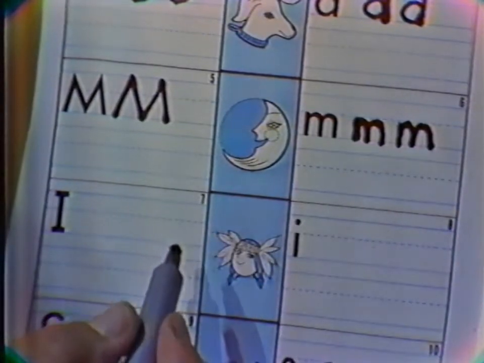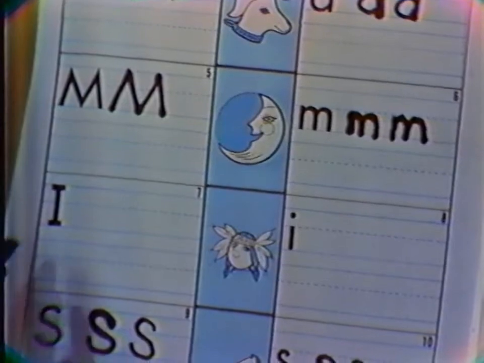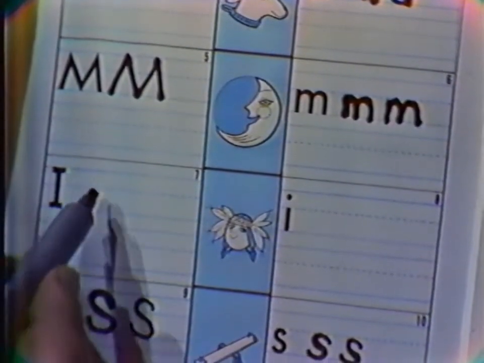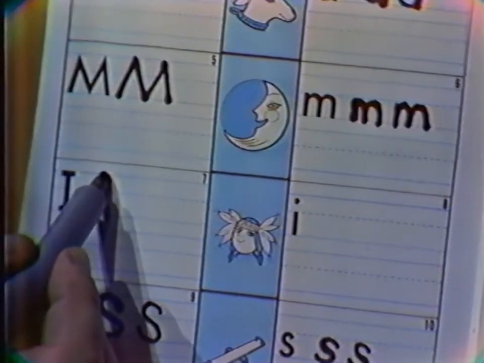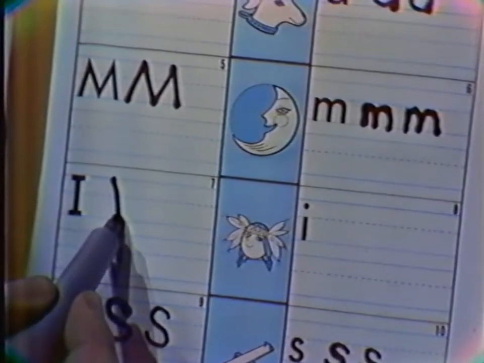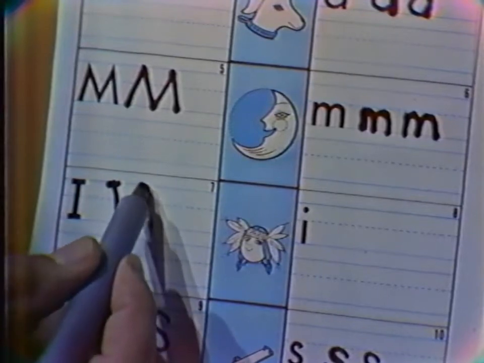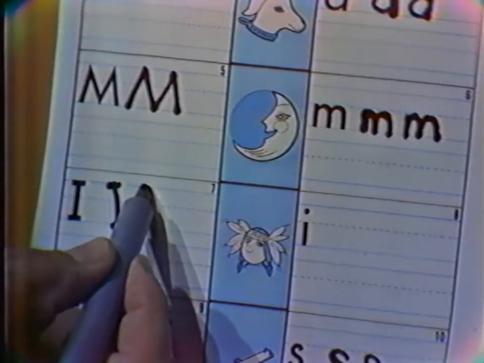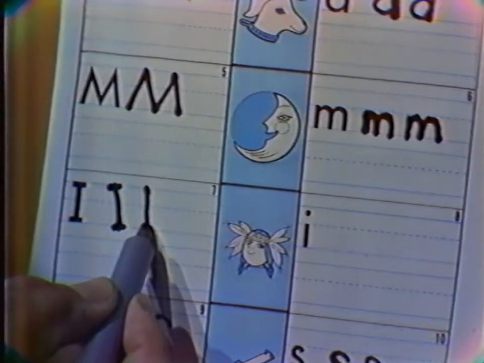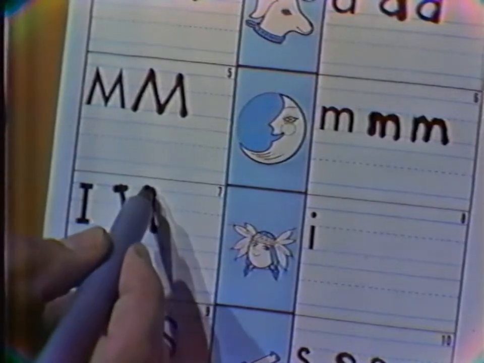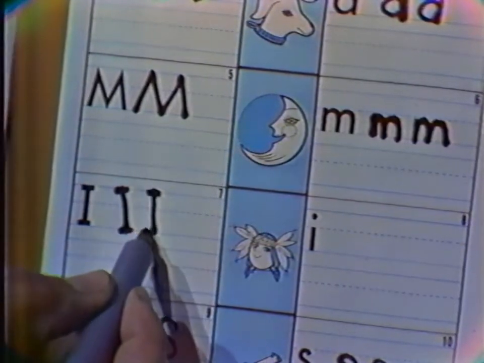The next letter is the easiest letter in the alphabet, the letter I. Capital I is a straight line from the top of the space to the bottom. And two tiny little lines first, one on top across, and then one on the bottom across. Capital I. You write it. Straight line down all the way, little cross line at the top, little cross line at the bottom.